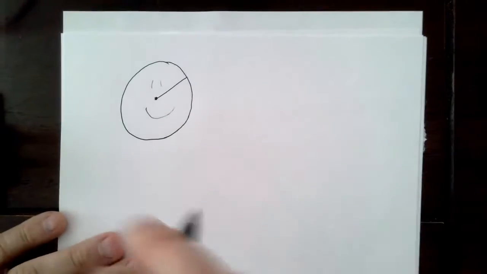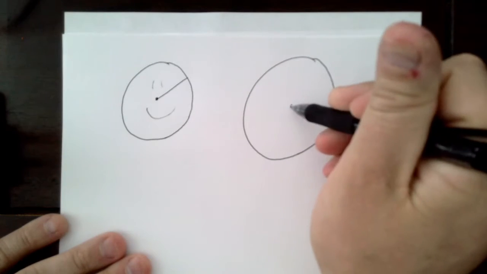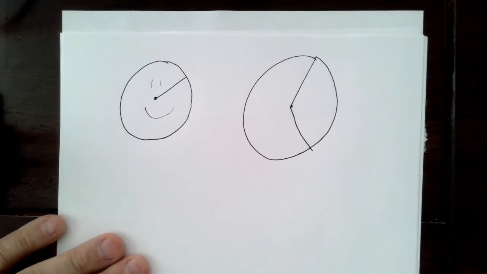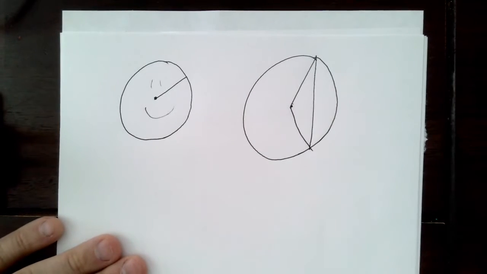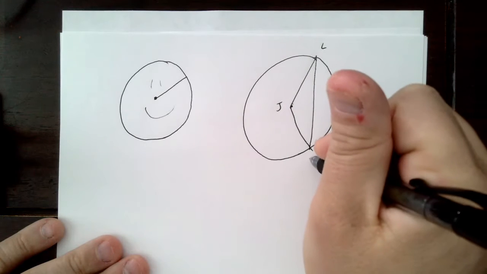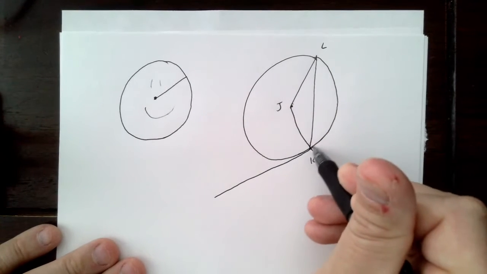you just ruined my circle. Okay, here's your circle. This is what you deal with when you're on quarantine with your wife and you're trying to teach math with your wife. Okay, so this is J, L, K, and then we're going to make a tangent line that comes through. Don't ruin this one.